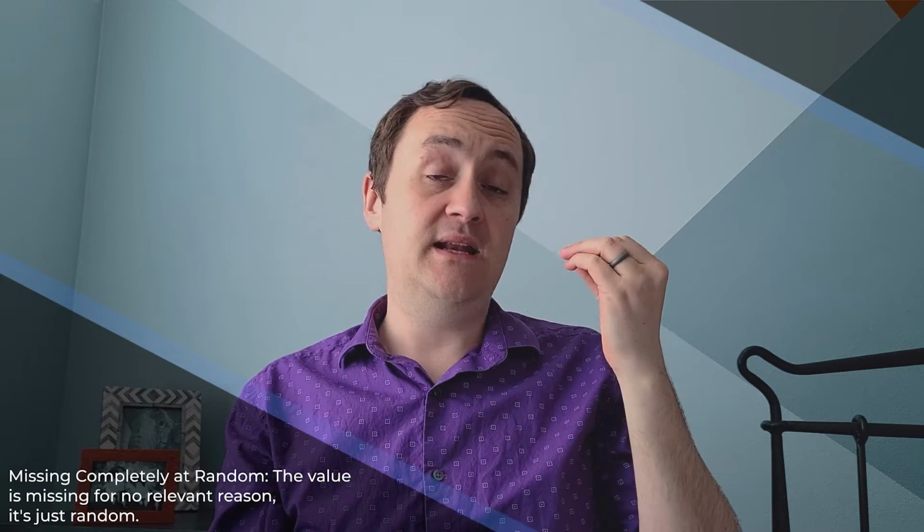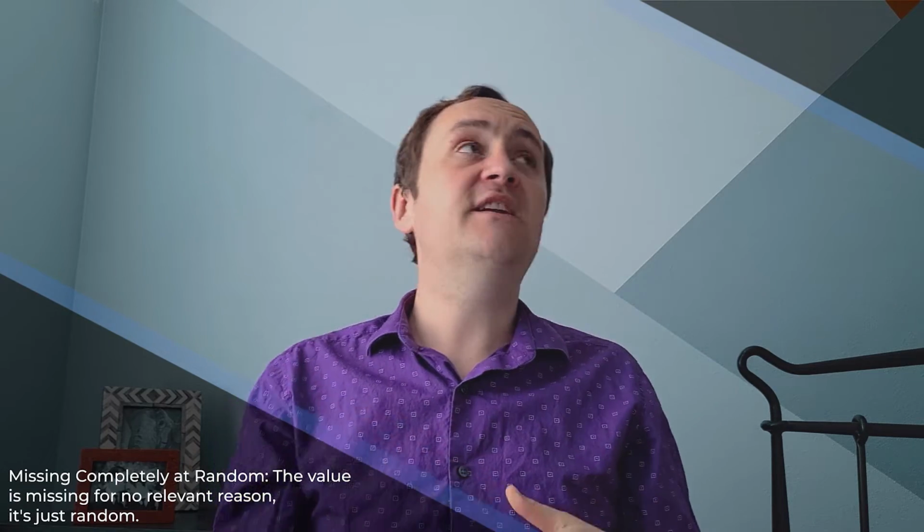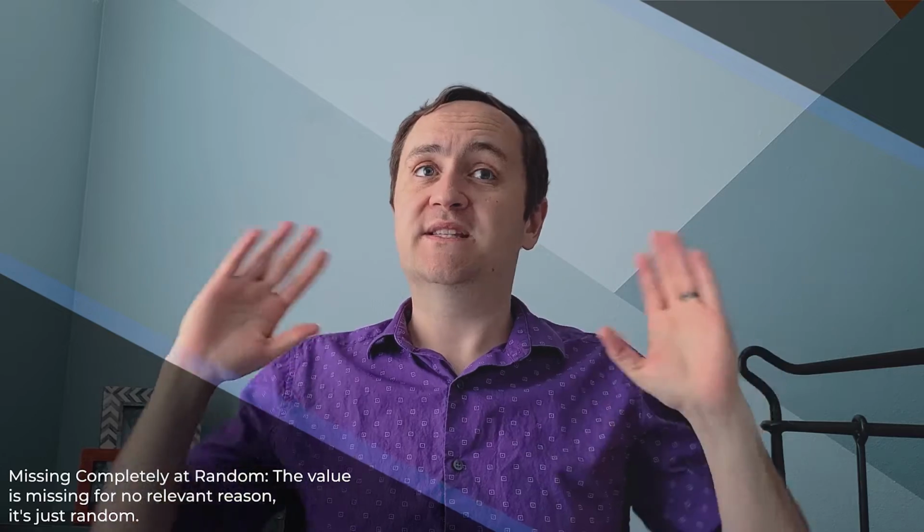Another explanation for why the values might be missing is the rosiest and sunniest of them, which is missing completely at random. A value is missing completely at random if it is missing for entirely random reasons, completely unrelated to everything. It just so happens that this value wasn't written down, right? There's no reason or rhyme, it's just randomly happening.